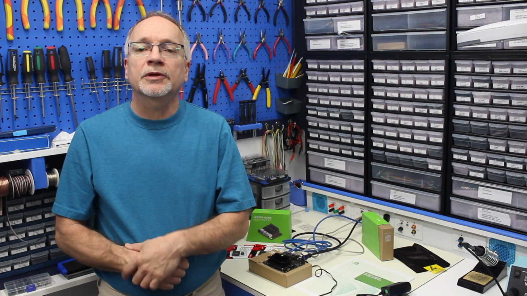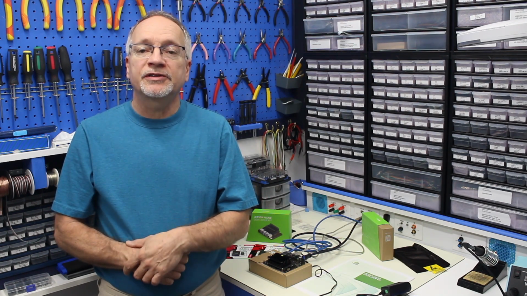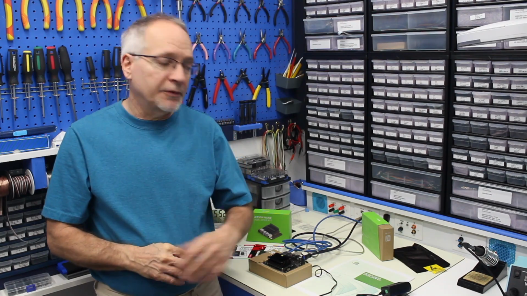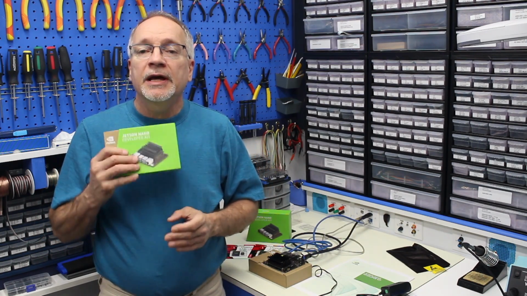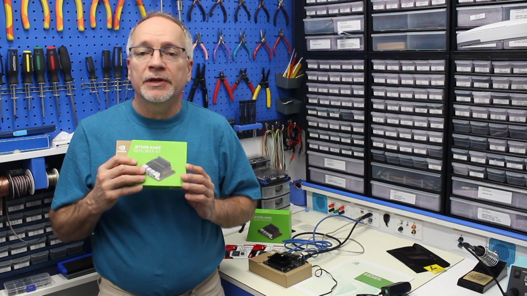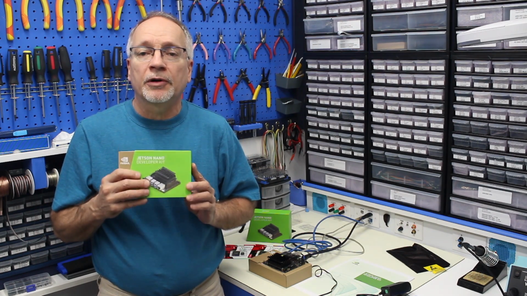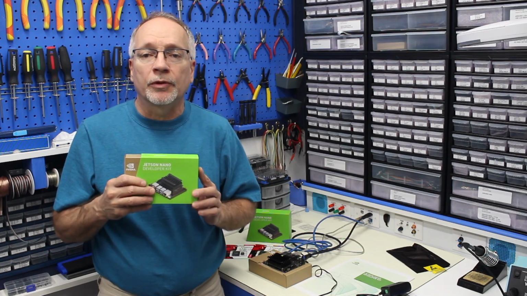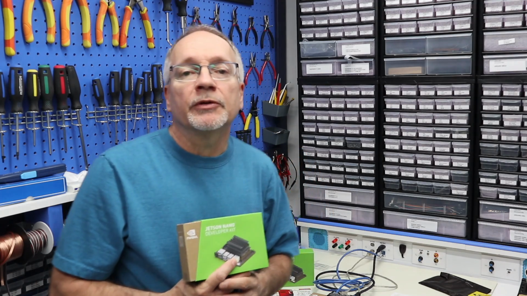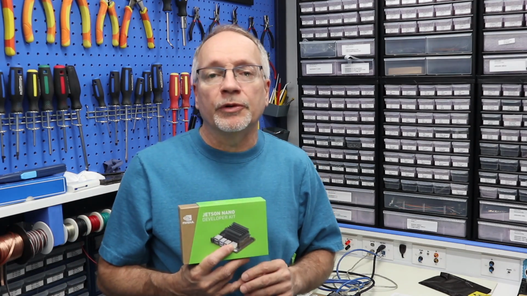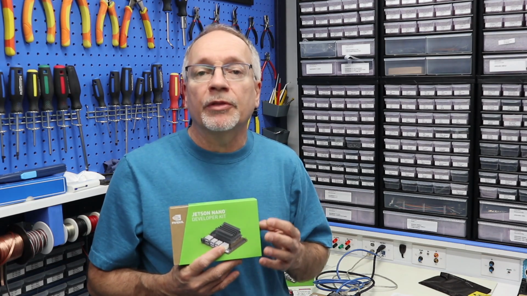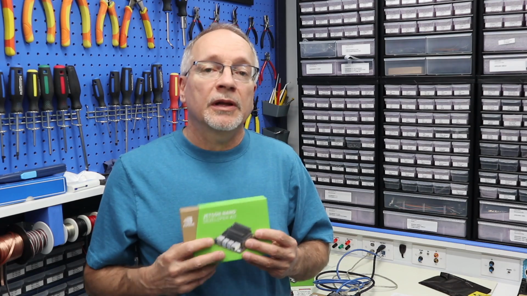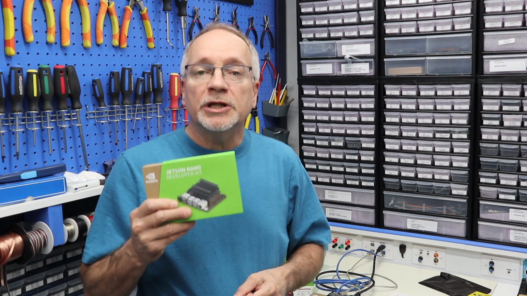Today we're going to be looking at an artificial intelligence experimenters platform. Now this is the device over here. This is the NVIDIA Jetson Nano, and it's part of the NVIDIA Jetson series of artificial intelligence development boards. Now you may not be familiar with the other Jetson series boards, and that's not too surprising. They're rather expensive. They range from about $300 to about $1,100. But this one changes everything.